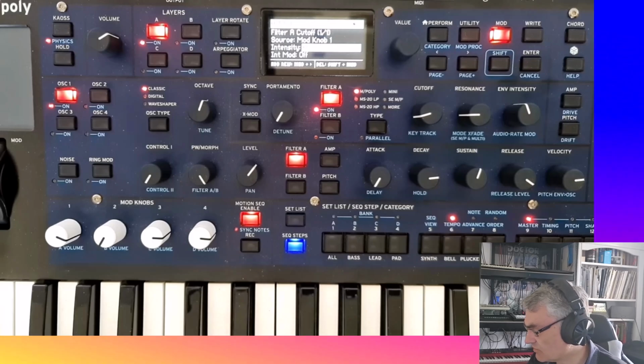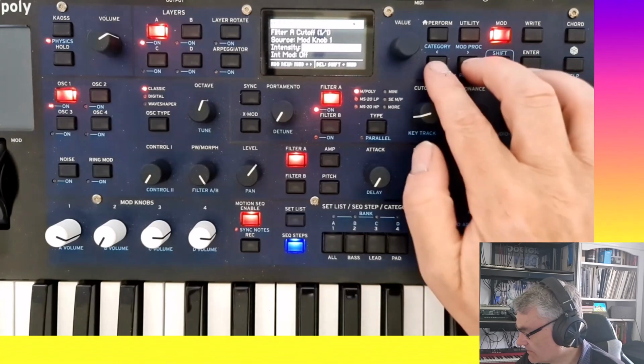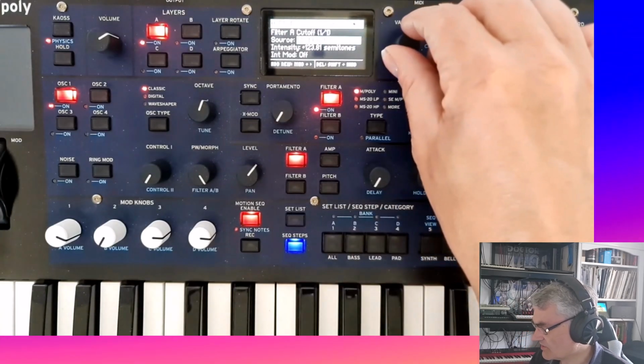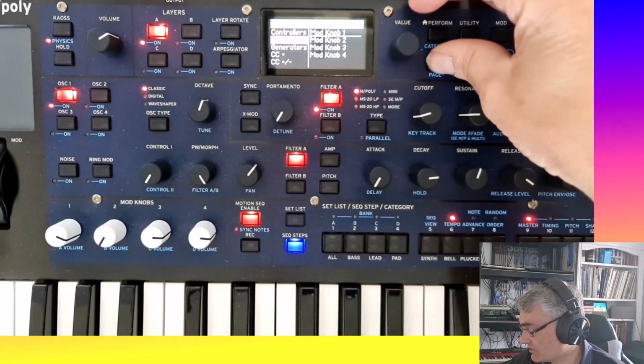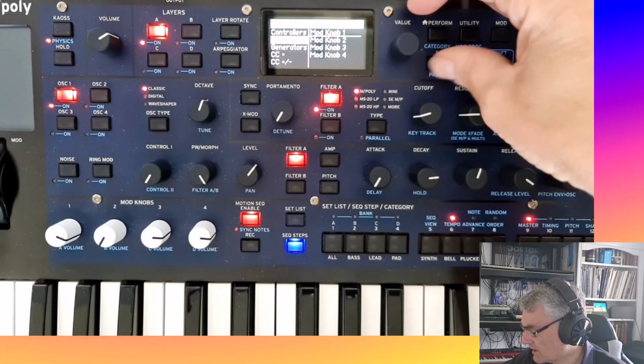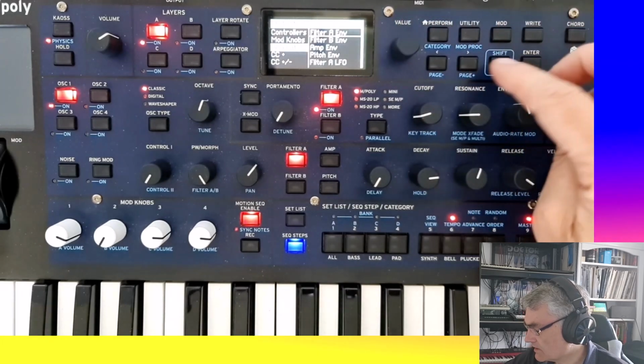So that's how you can have anything. It doesn't have to be the mod controls. It could be any of the other outputs. So let me show you. I can change it here. Source is currently in mod 1, but I can change it to be. You can see everything's on here. All the controllers are on here. The generators is where things get interesting.